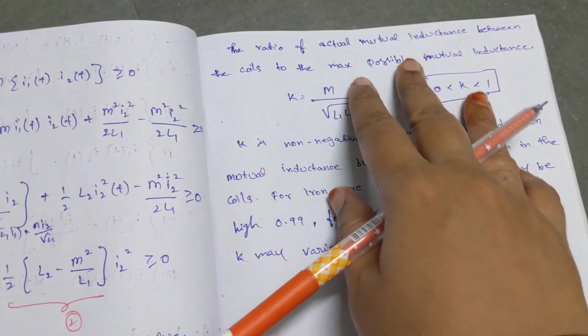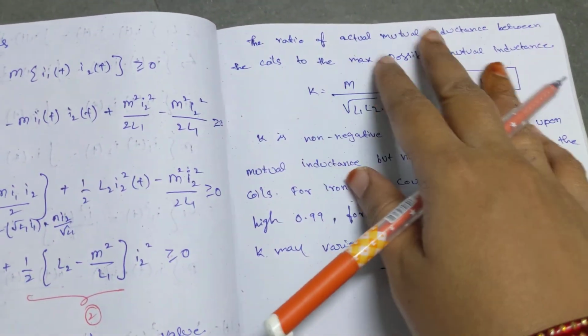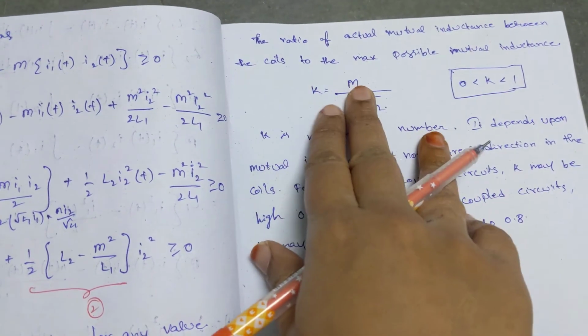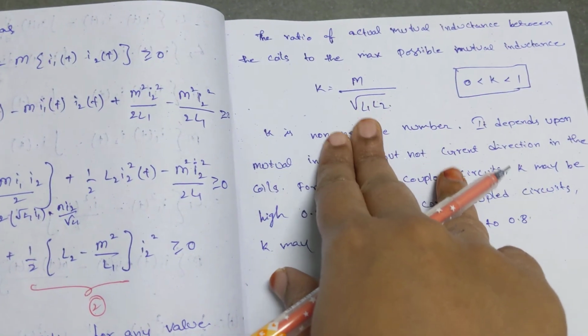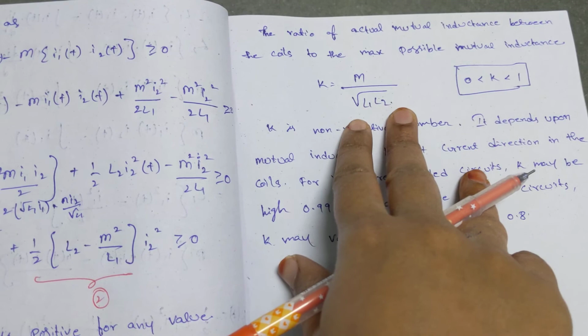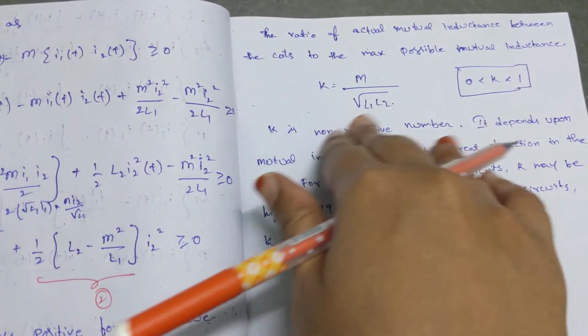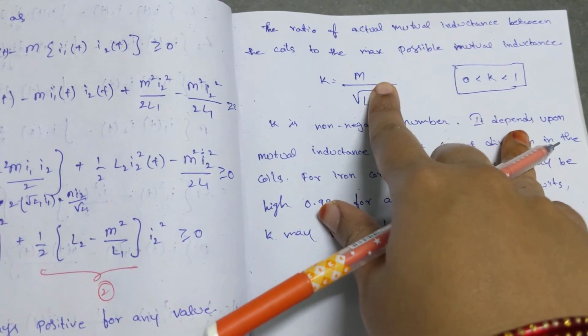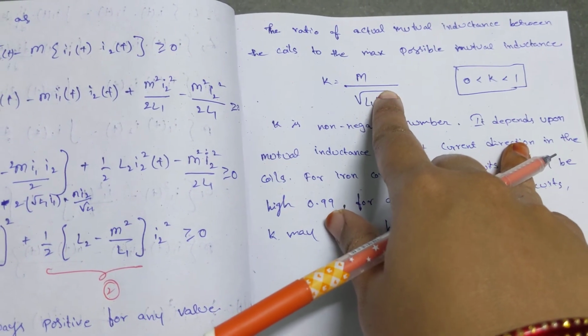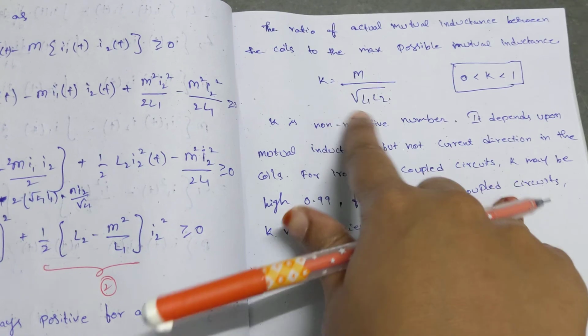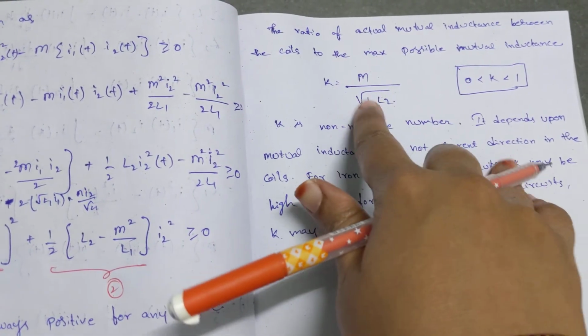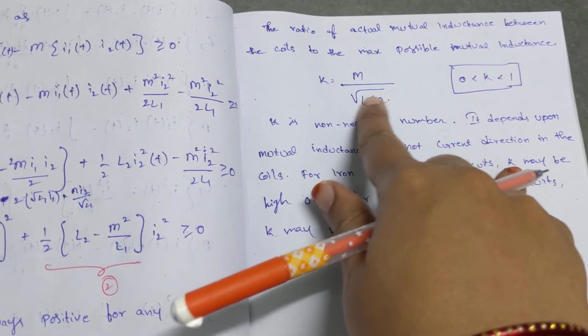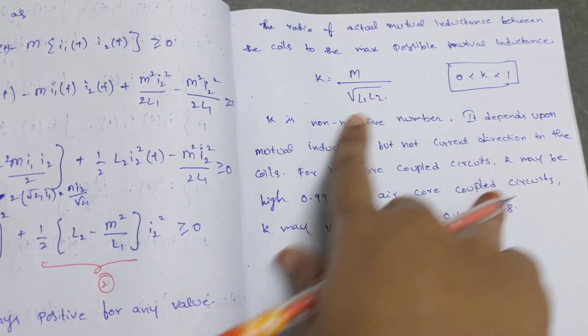That means the ratio of the actual mutual inductance between the coils, M, to the square root of L1 L2 is your coefficient of coupling. The square root of L1 L2 is the maximum possible mutual inductance.